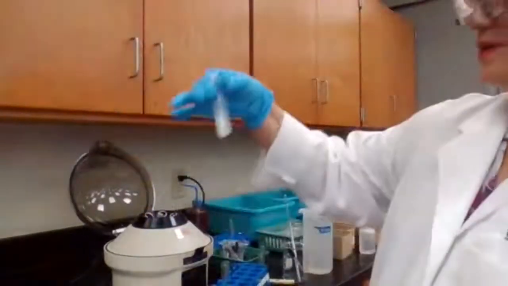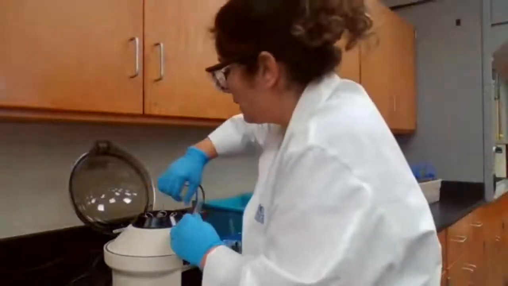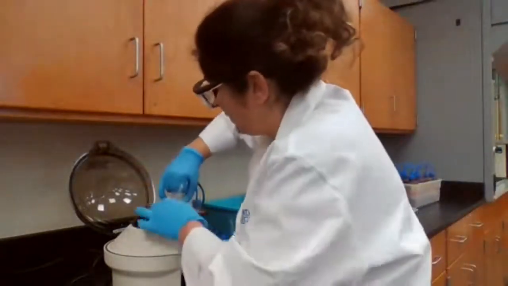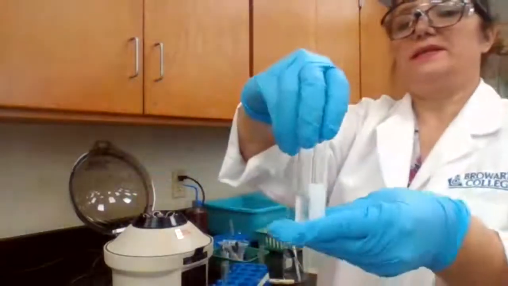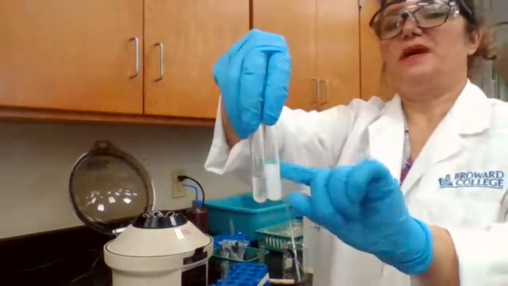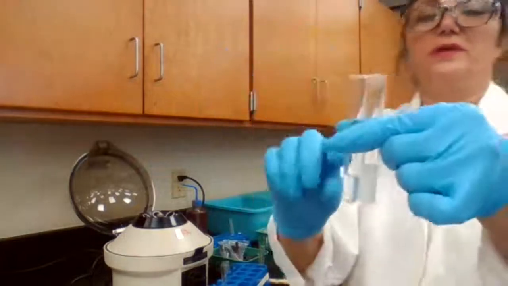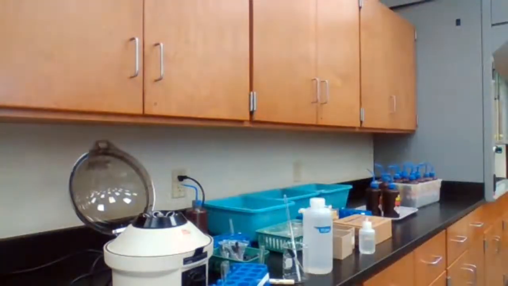So we are going to centrifuge. The size is not the same. The 2 test tubes, I have to make sure to add more water for the other test tube to make it even.